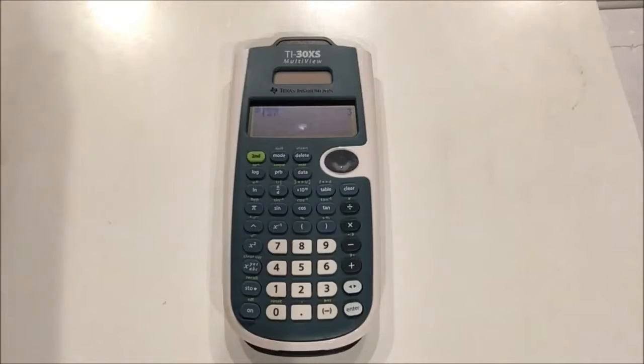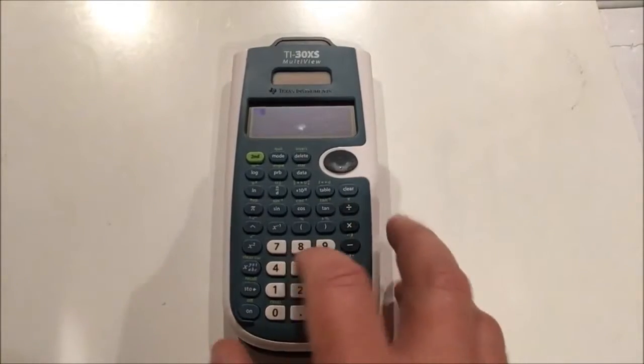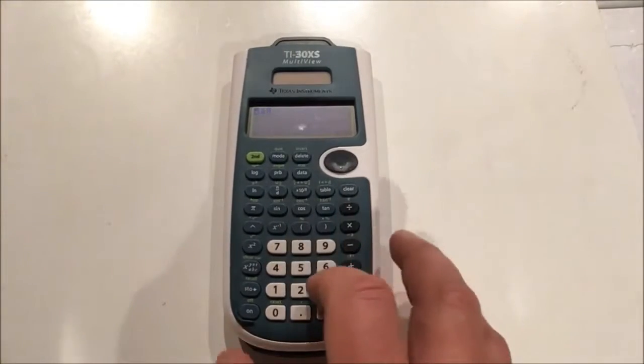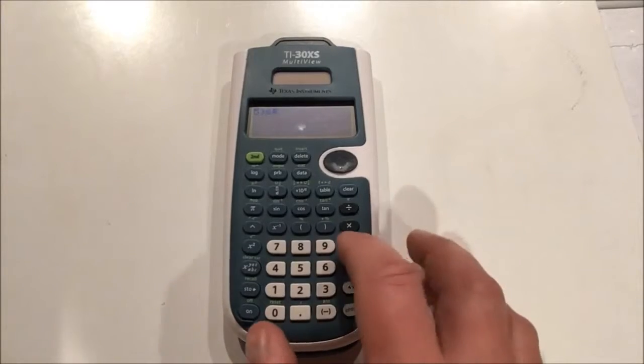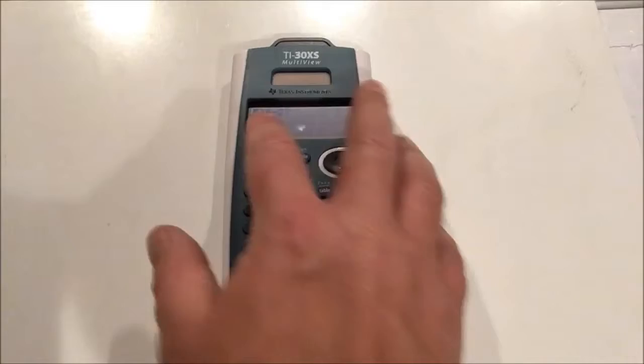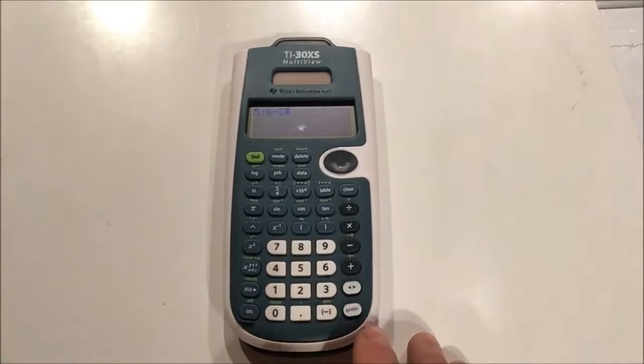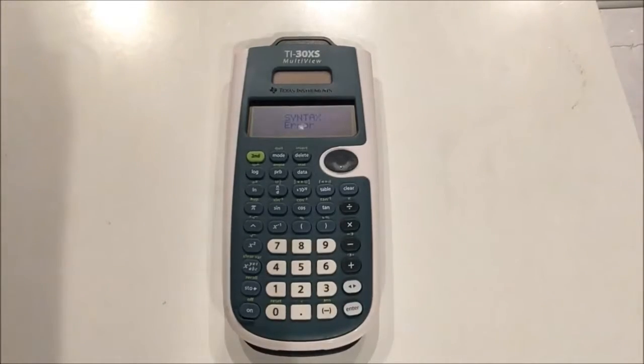calculator. Now let's say you wanted to do something and you typed it in wrong so that the calculator can't read it, such as 5 times 6 minus 2, for example. I did not open that parenthesis. I closed one that was never opened. That's an example of something the calculator can't do. So it's going to give you a syntax error.